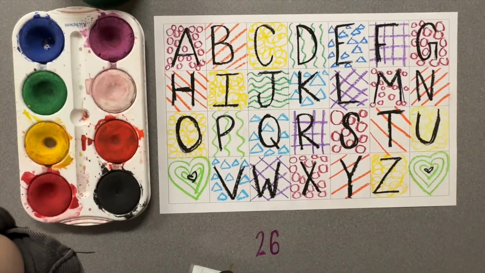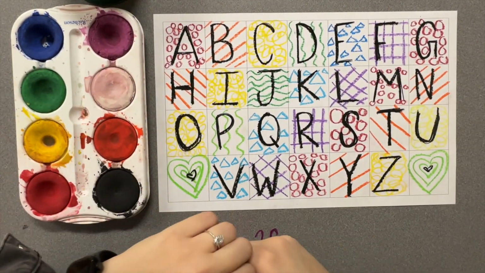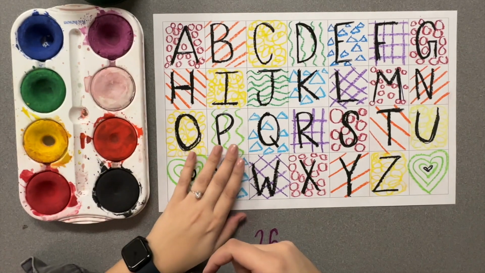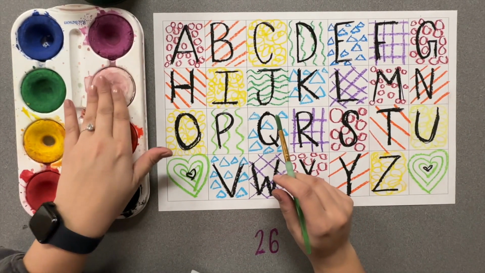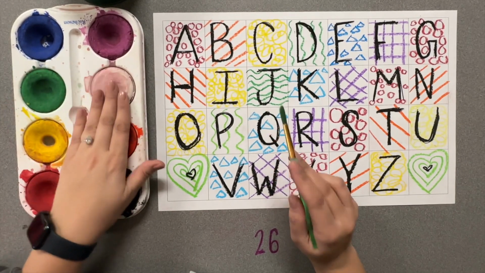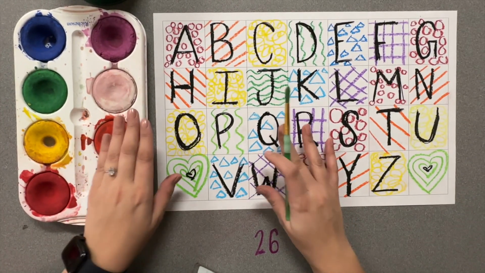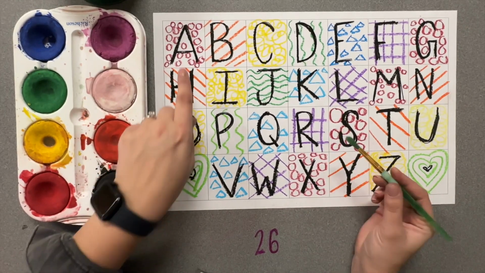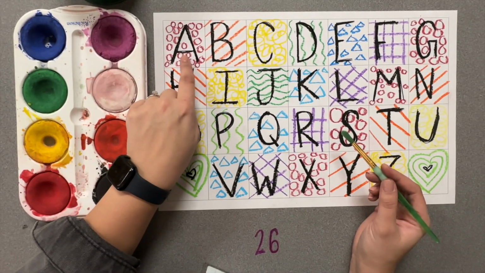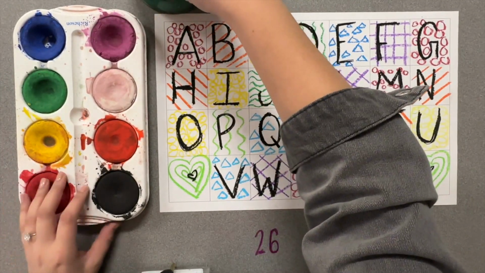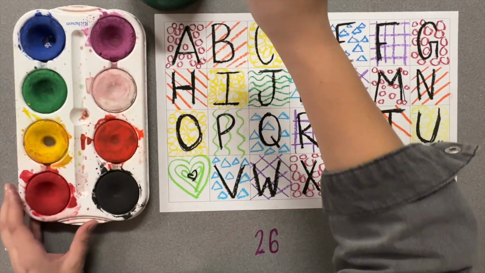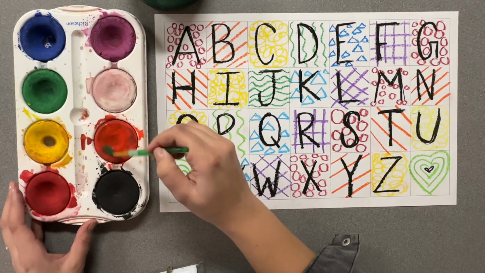For one last and final part, we're going to be adding our tempera cakes to our painting. The way you use these paints is they need a little bit of water to wake them up. What we don't want is puddles though. So on your paper, you're going to pick one color to paint on each box. So what I'm going to do is get my paint wet. I'm going to pick a color, and then I'm going to start painting.